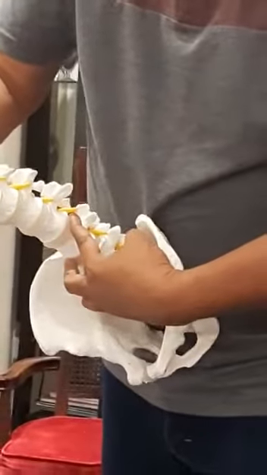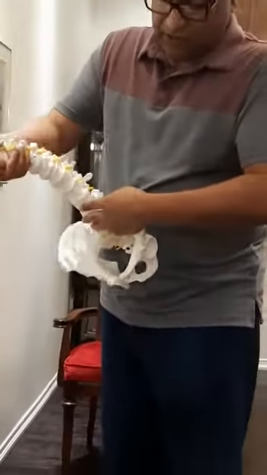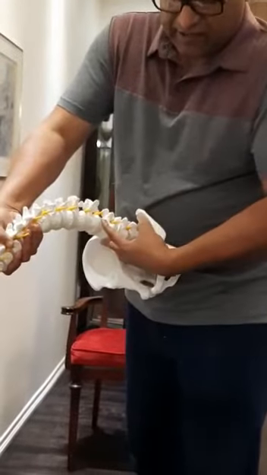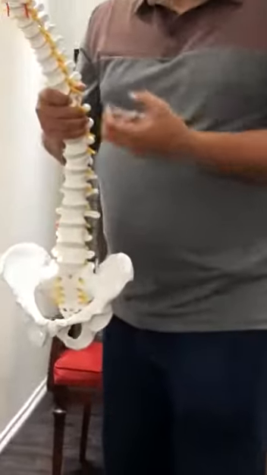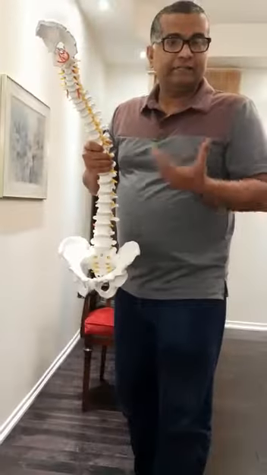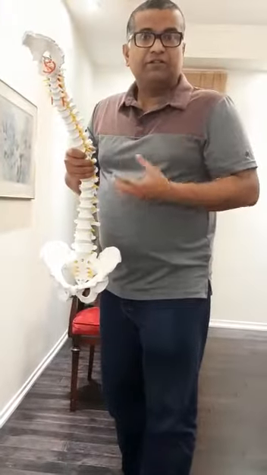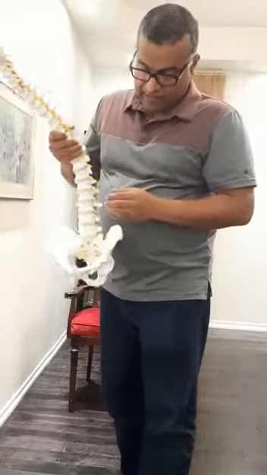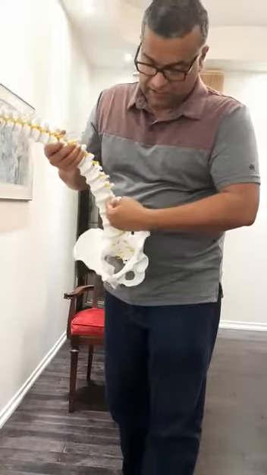But when we do this over and over again, or when you sit in a wrong position and the disc is being pushed backwards, the disc is not getting enough time to change its shape back. That means the disc will slowly be distorted or change its shape permanently, and it is very vulnerable to break or bulge backwards.